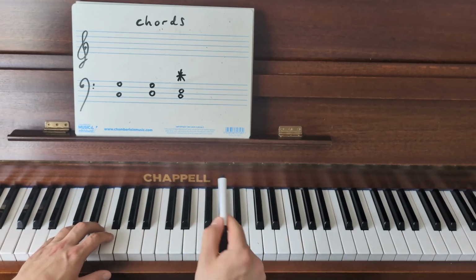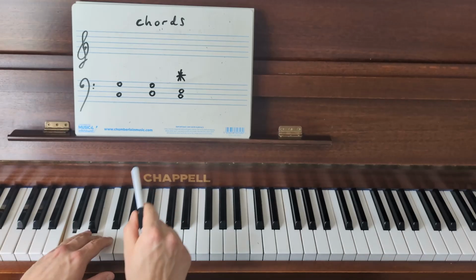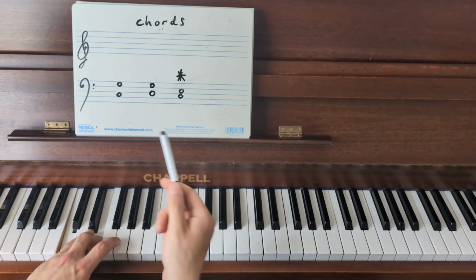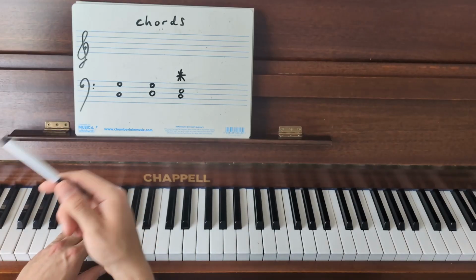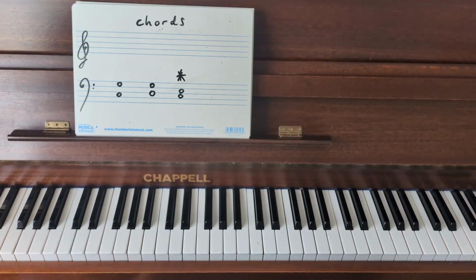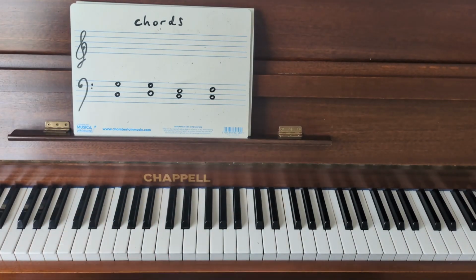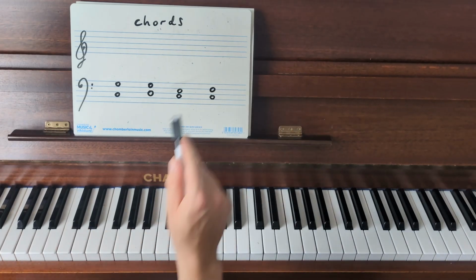1, 2, 3, 4. 1, 2, 3, 4. And our final chord. What is that going to be? I'll give you a moment to figure it out. Yes, it's going to be a C and an F.